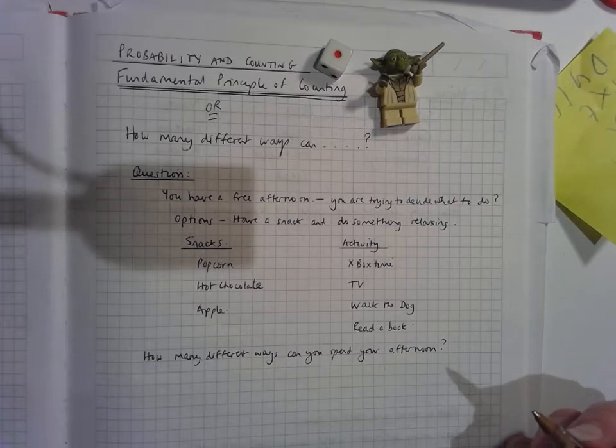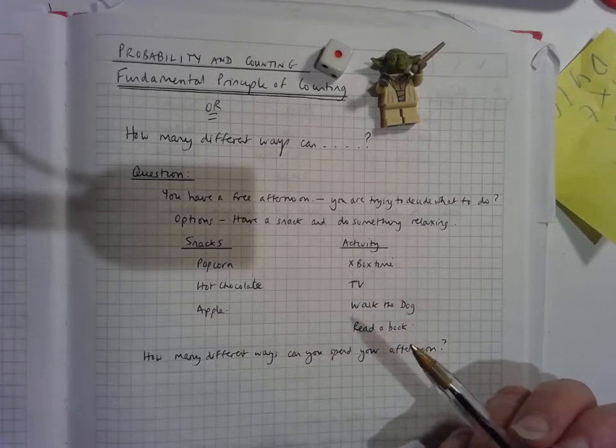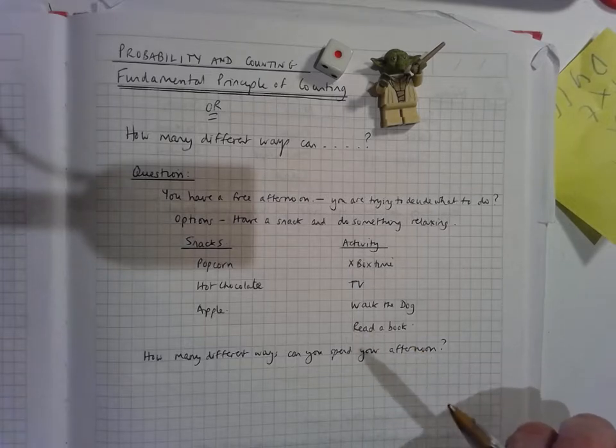Okay, so this is looking at what happens when we have lots of different options for an experiment or an event. In other words, lots of different things going on, and there's choices for each one, and we're trying to decide, well, how many different ways could that event happen? How many different ways could we have that meal? How many different ways could we arrange those books? How many different ways could that happen? Okay, so this is called the fundamental principle of counting, and I'll explain what that is in a minute, but we'll just start off by looking at an example.